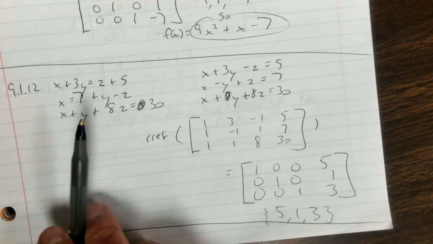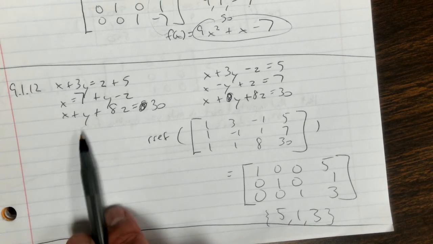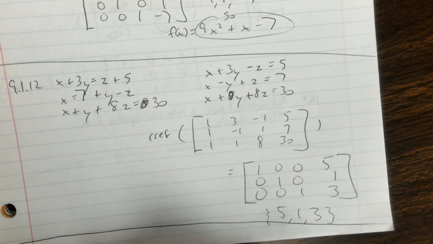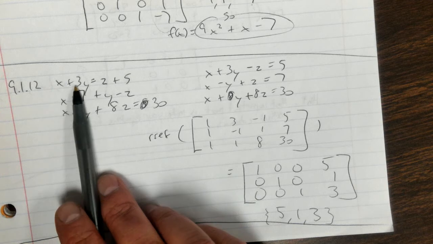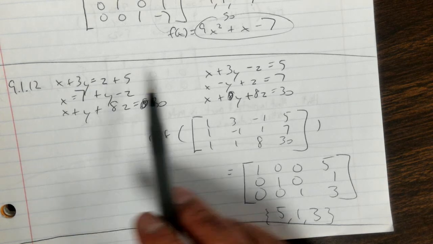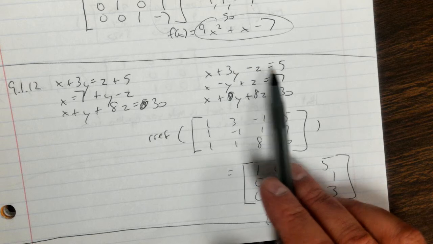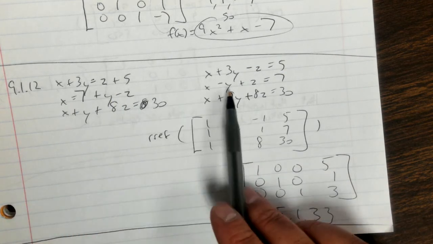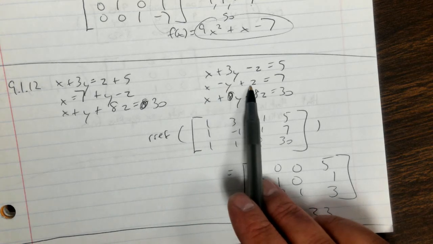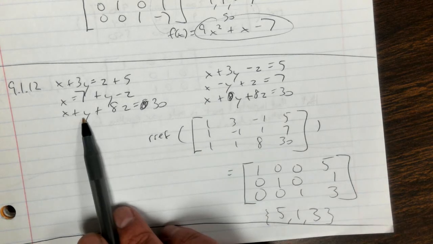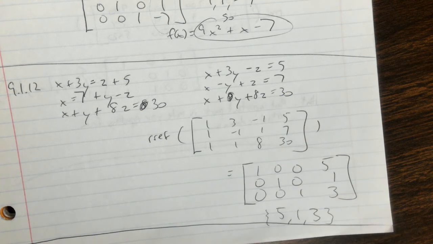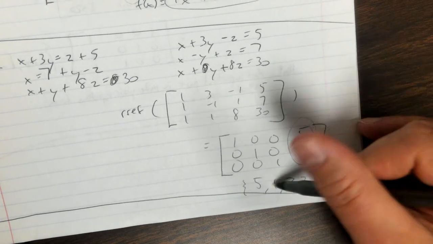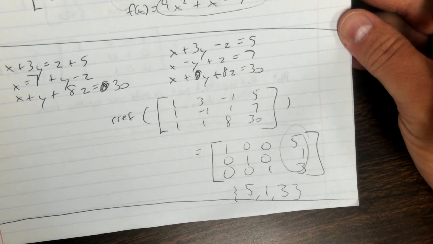Then the next one, the hardest part about this one is you need to have all your letters on one side and your numbers on the other. X plus 3y equals z plus 5, so that means x plus 3y minus z equal 5. And then this one, you got to move over your y, move over your z. So x minus y plus z equals 7. And this one, it's already right. Then I just do RREF of those, and I get my answer. So 5, 1, 3 is my answer. That's your ordered triple.